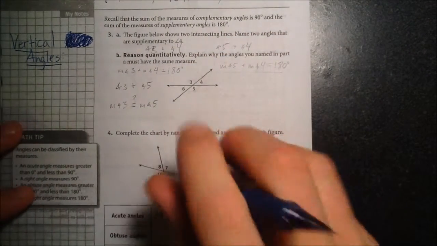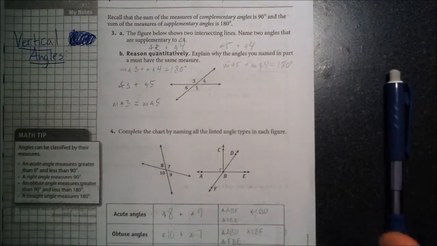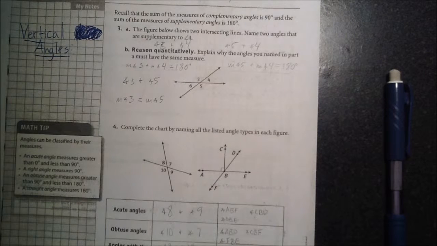So that's just us talking about it, and I hope that makes sense a little bit. If not, you can pause the video and think about it, and maybe write some things out. If these 2 have to add up to 180, and so do these 2, and they have a common factor of angle 4, well, angle 4 is not going to change. So you have to add the same thing both times to angle 4 to get to 180.